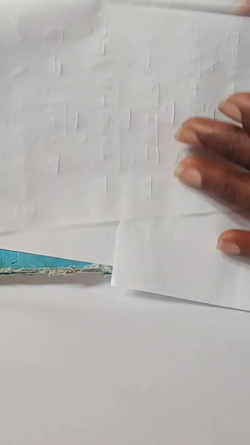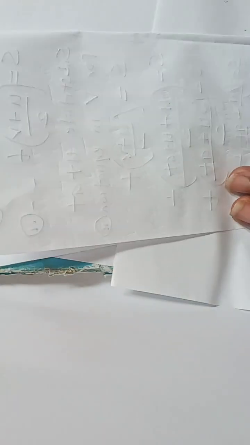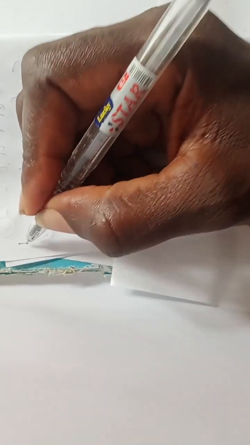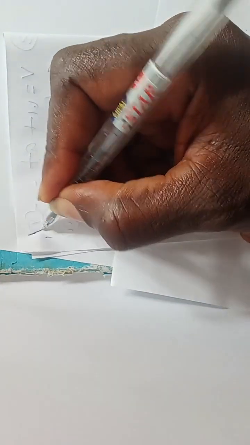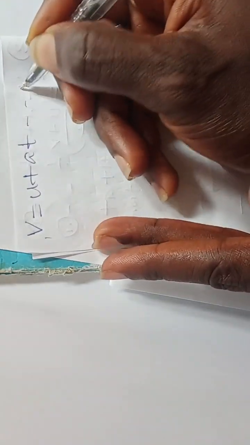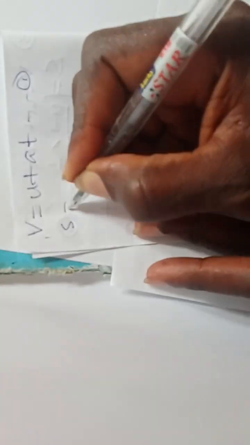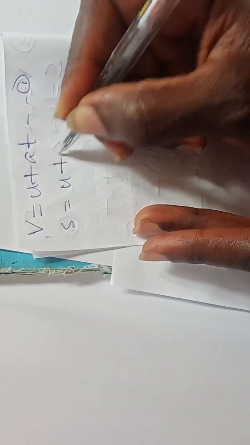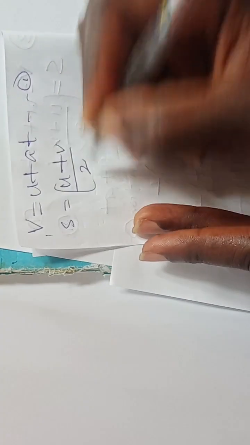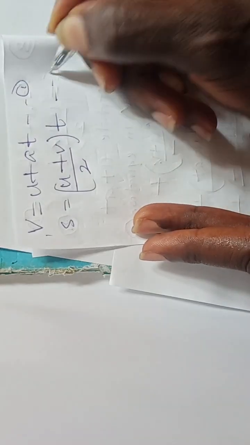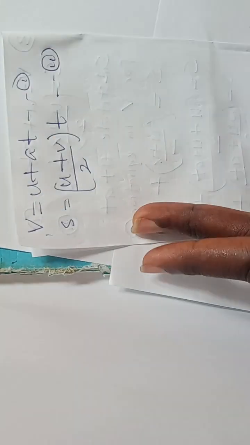Then let's derive the last one, which is equation 4. Don't forget, we are still using the same thing. V is equal to u plus at. That's our equation 1. S is equal to u plus v over 2, all into bracket t. That is our equation 2. We are still using these to get equation 4.